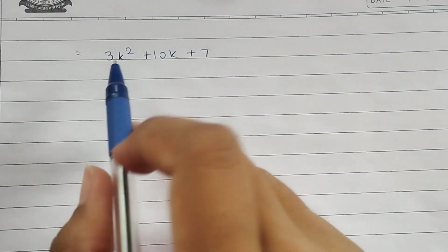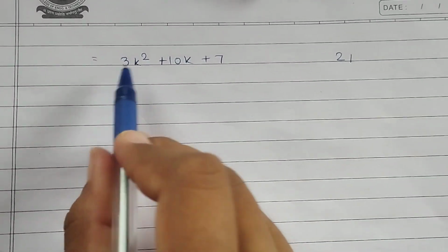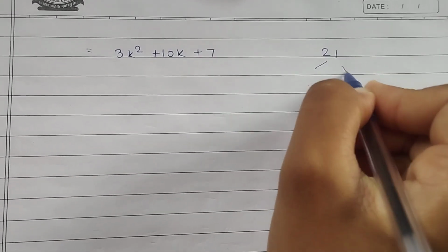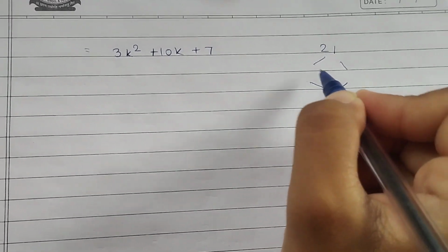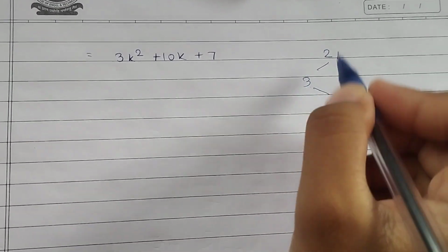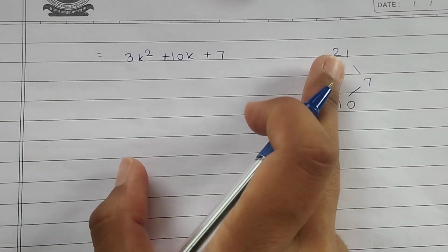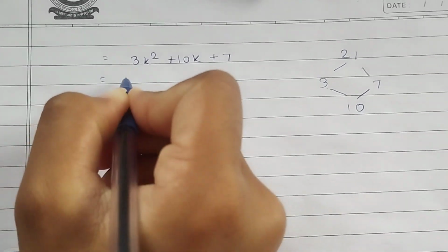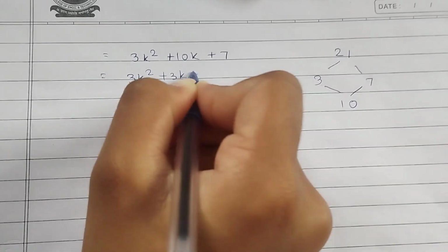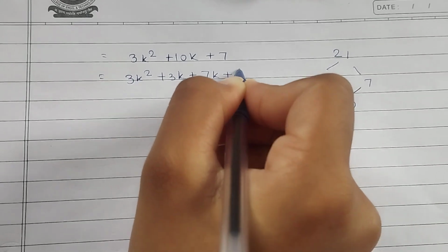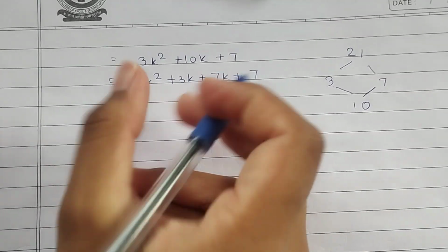So, as I say, we want the multiplication to be 21. 3 into 7 is 21 and the addition is 10. So if we put 3 and 7, it gives addition of 10 and multiplication of 21. So this is 3k square plus 3k plus 7k plus 7. So we take 3k common from these two terms.